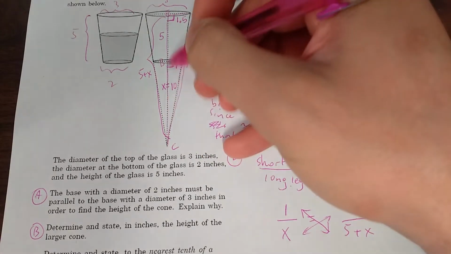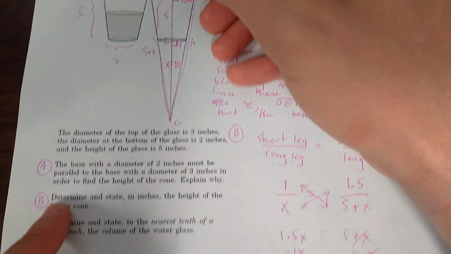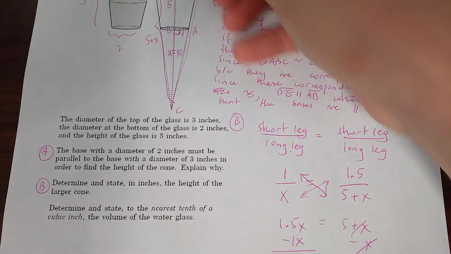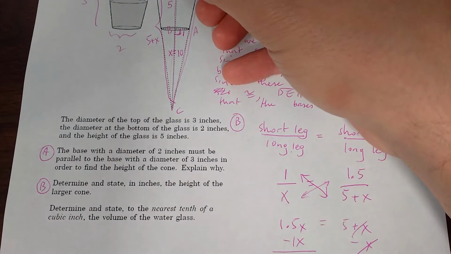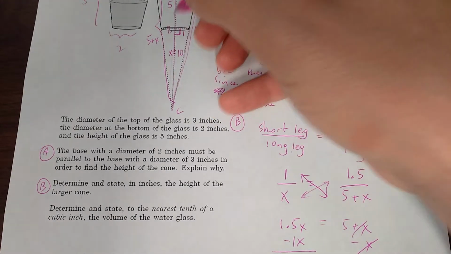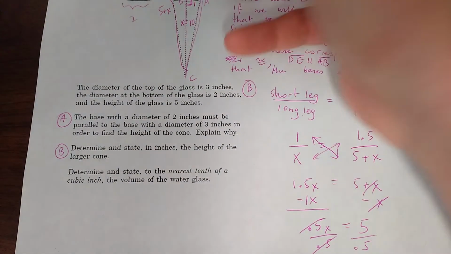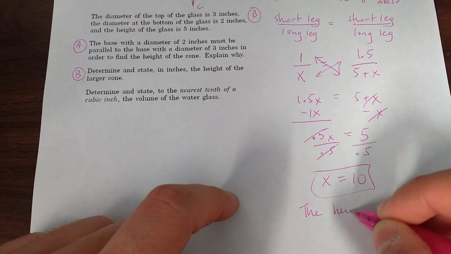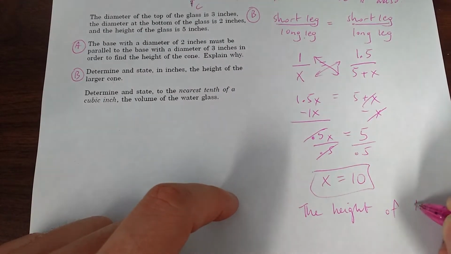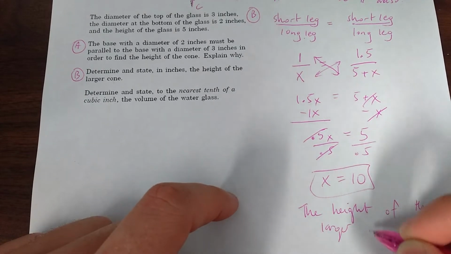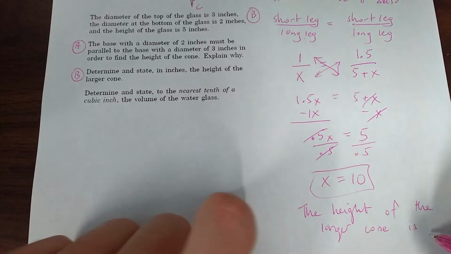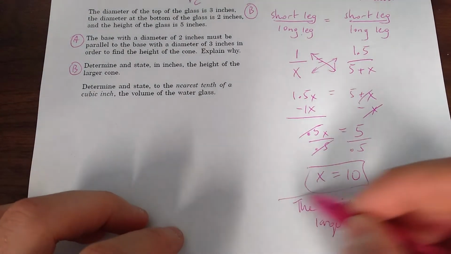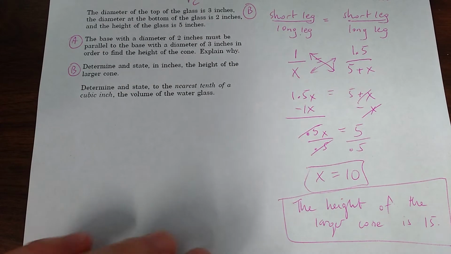the length from B to C. They're asking to determine and state in inches the height of the larger cone. So this is the whole cone they're talking about. This is 5, this is 10, so the height will be 5 plus 10. It's going to be 15. So the height of the larger cone is 15. Okay, so that's your answer to part B.